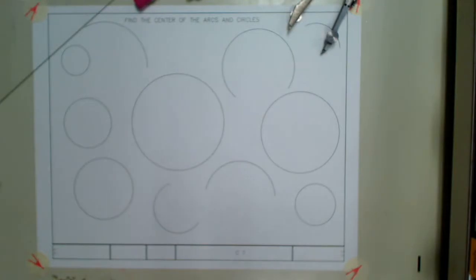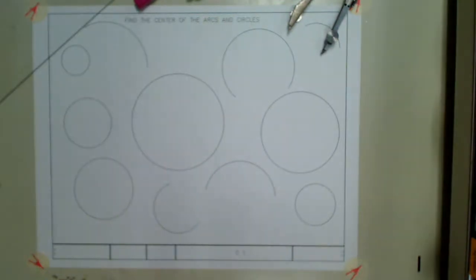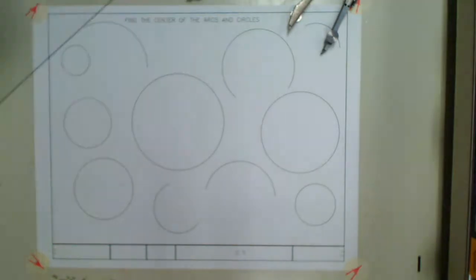Okay, so here we have another video for our geometry section, and this one is C1. What we're going to do on here is find the center of our arcs and circles. So we've got a circle, we've got an arc, we want to find the center of it. This is actually useful for other things than just what we're doing.